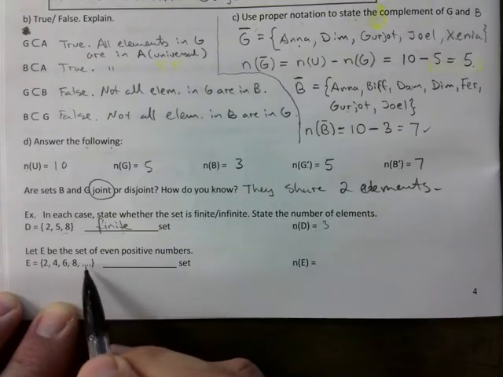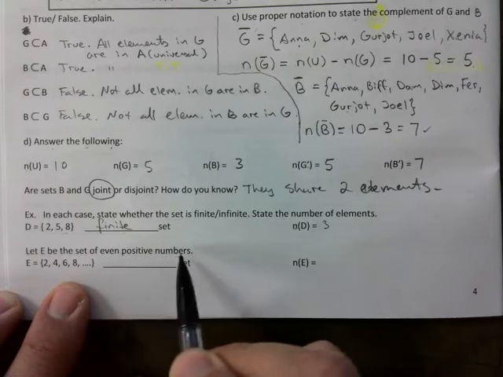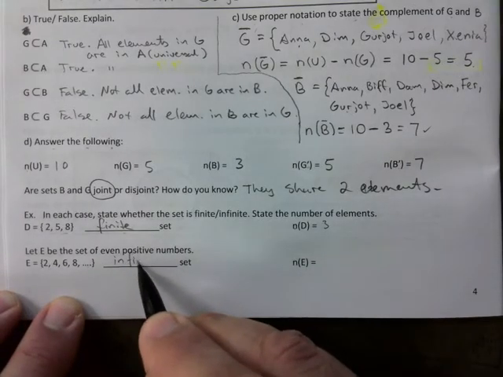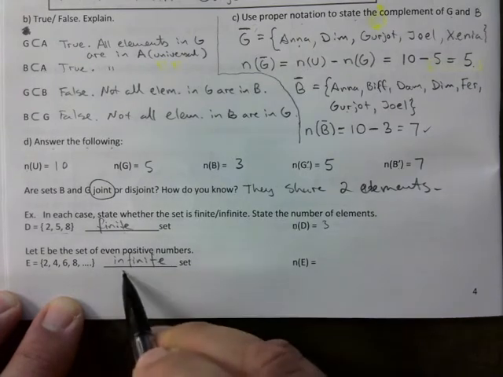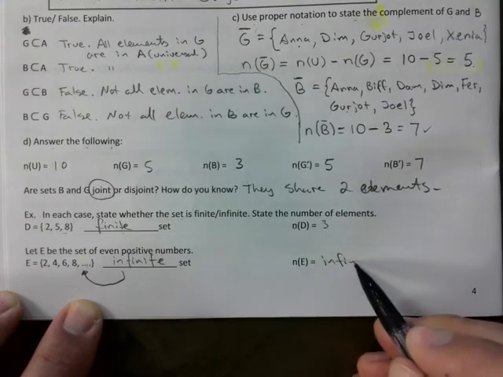2, 4, 6, 8, right? Let E be the set of even positive numbers. 2, 4, 6, 8, dot, dot, dot, so that's infinite. The reason being is that, right? And so you just go infinite.